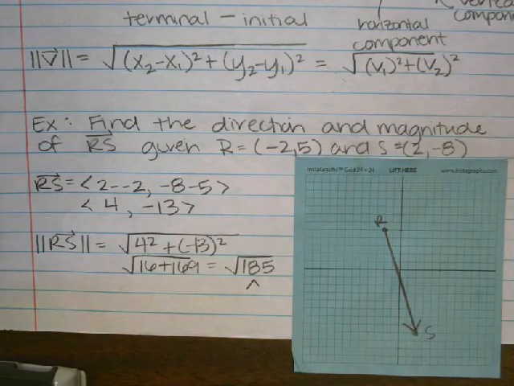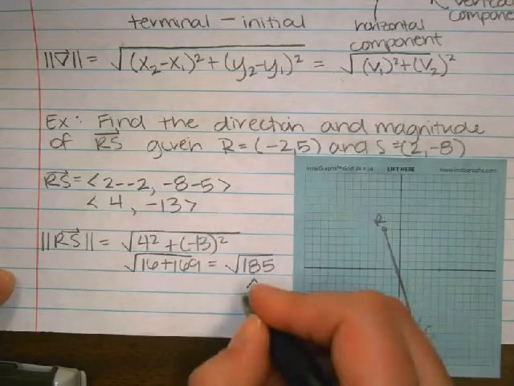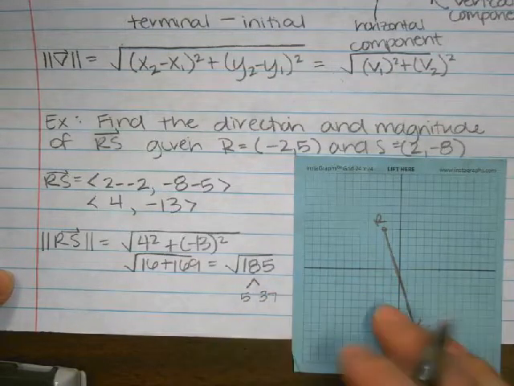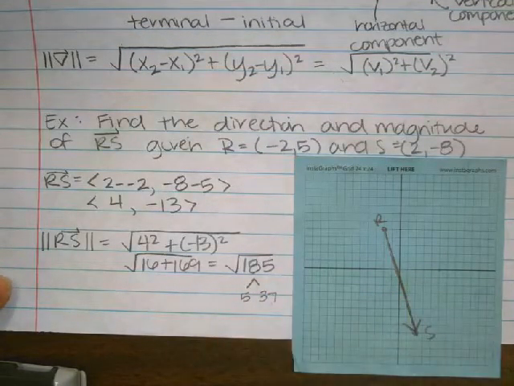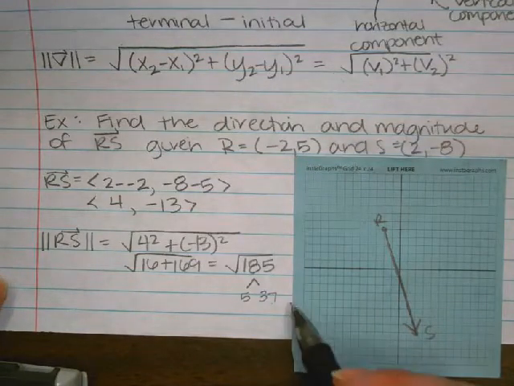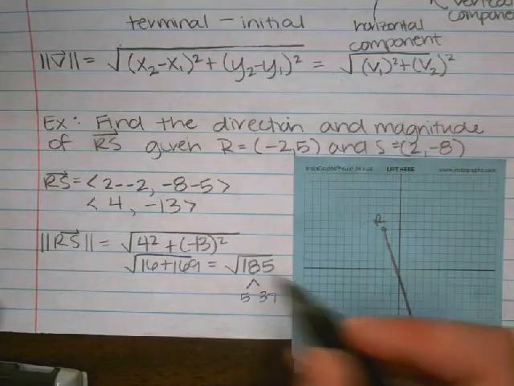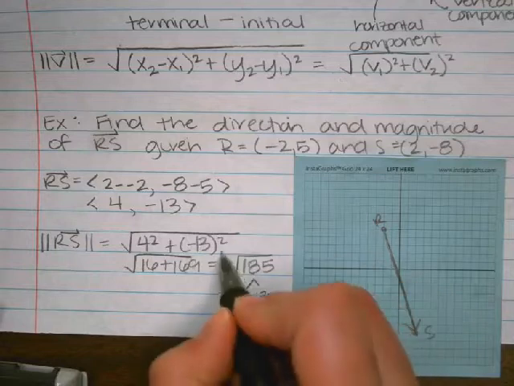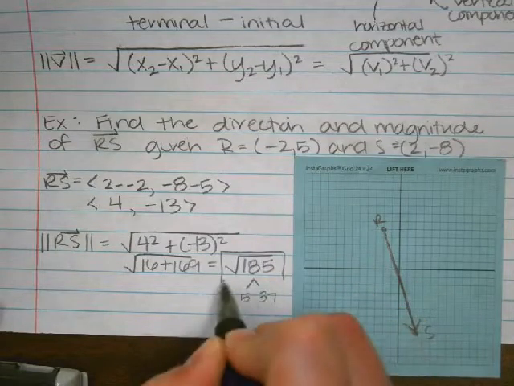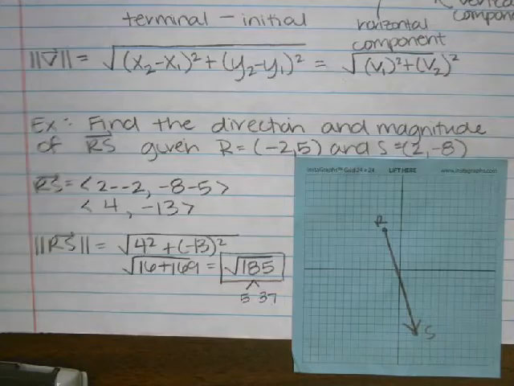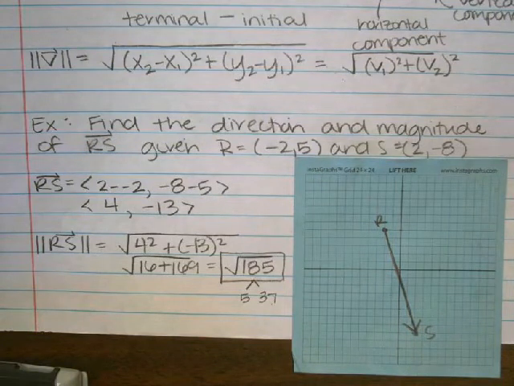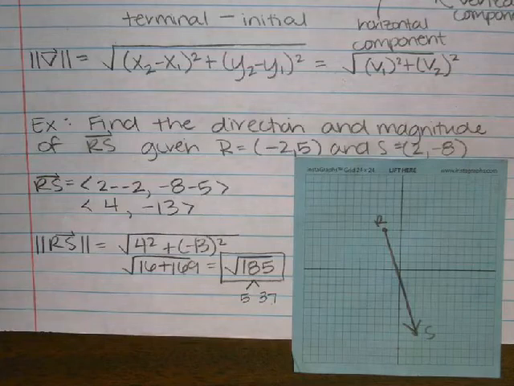I believe that is 5 times something like 37. 185 divided by 5 is 37. That's 5 times 37. And I believe 37 is a prime number. I can't remember. But either way, we can't simplify that square root. So we're okay with saying that the magnitude is just that. So if you can, you should be simplifying square roots as we go throughout this unit.